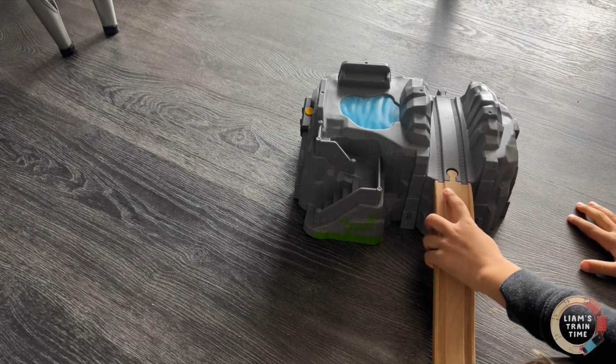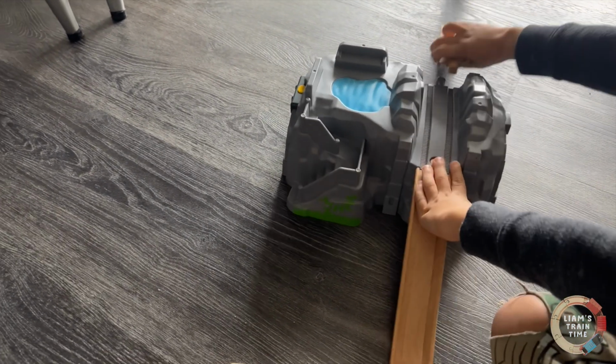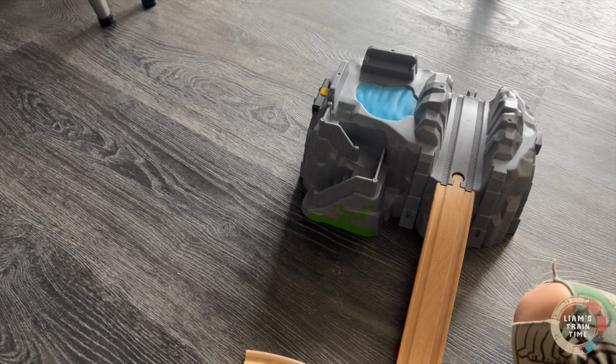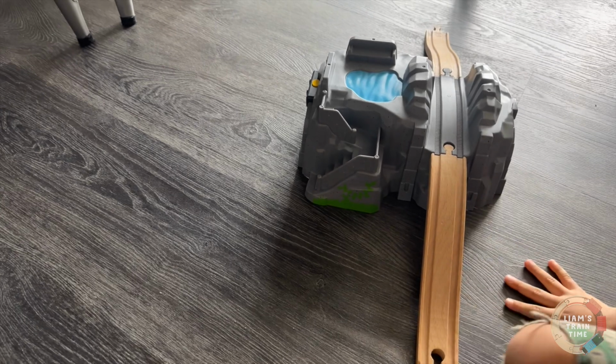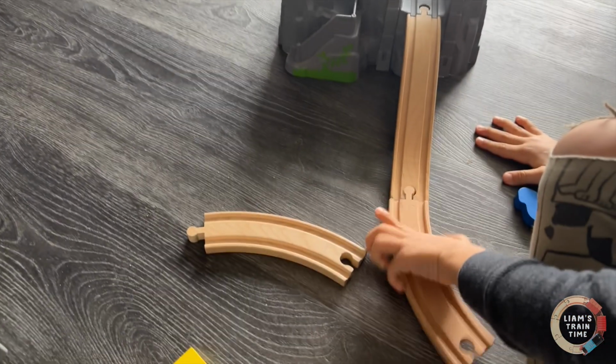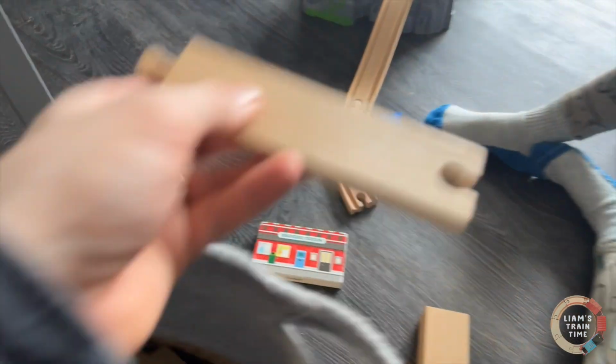And the train comes through the tunnel, and the train comes through here, because the train can come through the cave right there. Awesome. Now we need straightaways. Need a straightaway. I'm gonna get you one. Here you go.